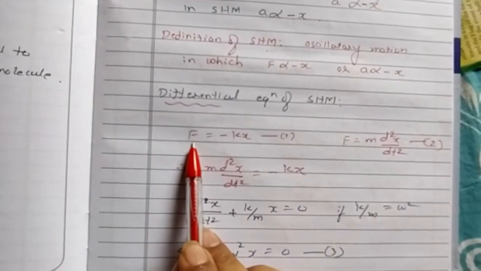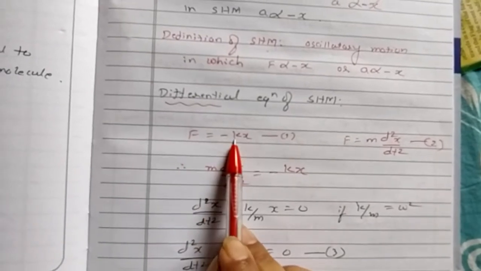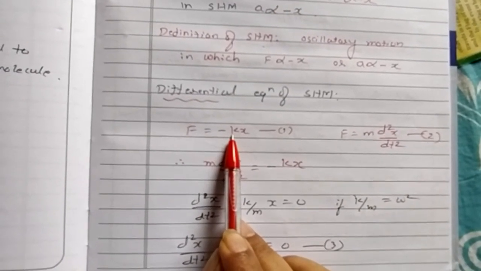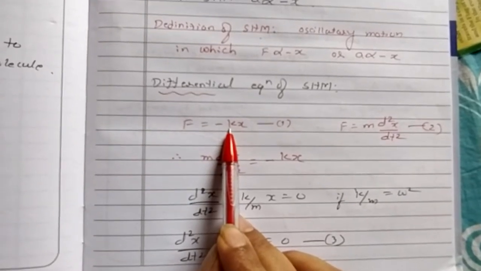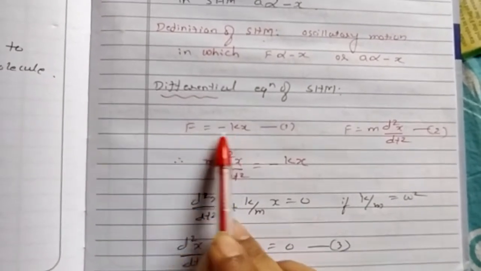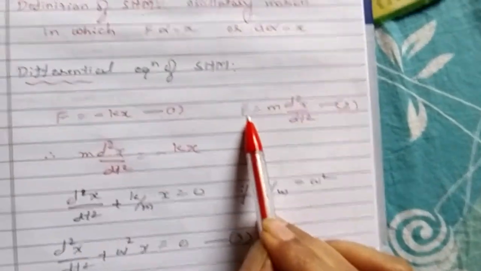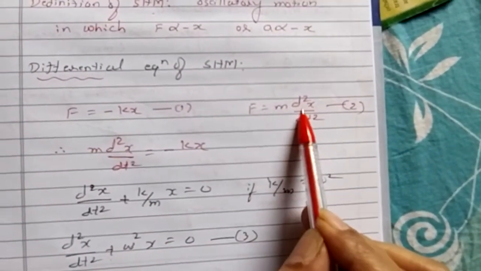So we'll use the same formula that we used in equation number 1. F is equal to minus kx. k is the proportionality constant. If it is a spring, it is the spring constant. If it is not a spring, it is called the force constant. Also, F is equal to ma. So what is a?